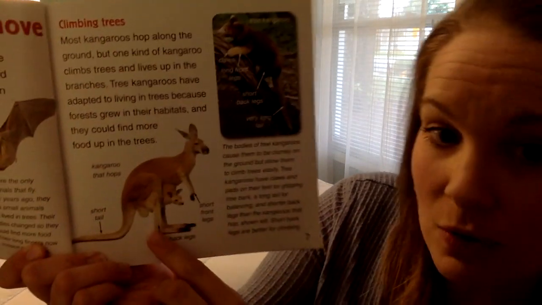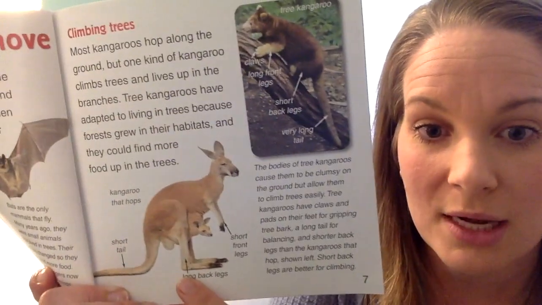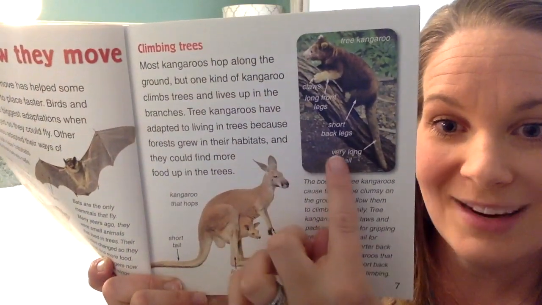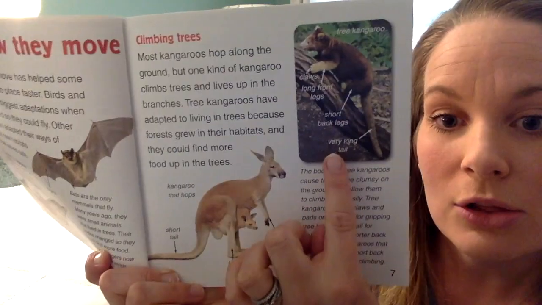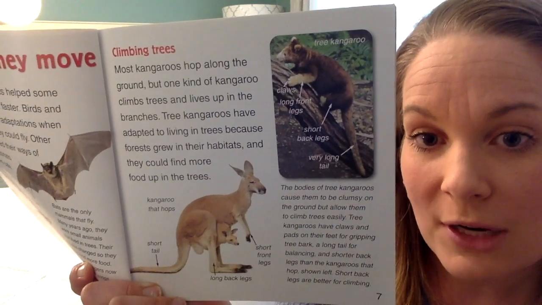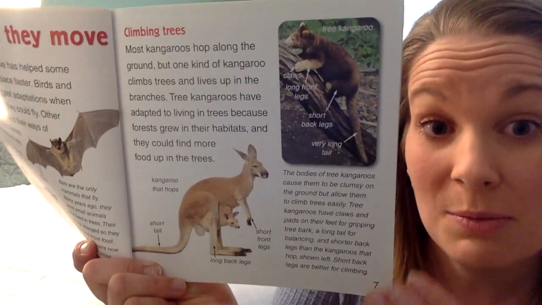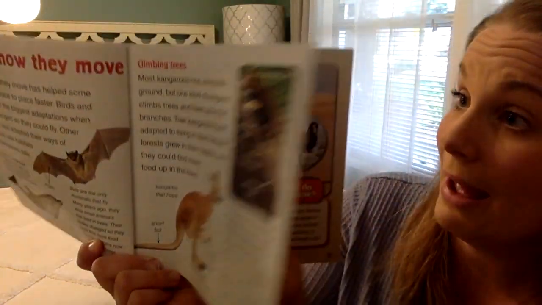So this shows in these diagrams the difference between a kangaroo, when you and I think of a normal kangaroo, and then here is one of the tree kangaroos. And you can look here at some of the differences. The leg shapes are different, the claws are different, the tail even looks a bit different to help them climb trees where they have more trees in their habitat.